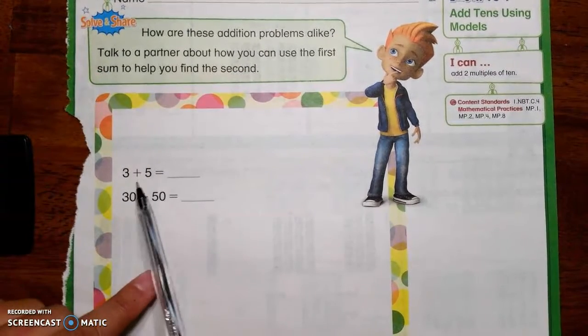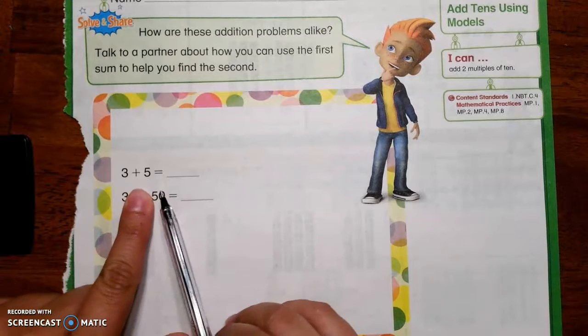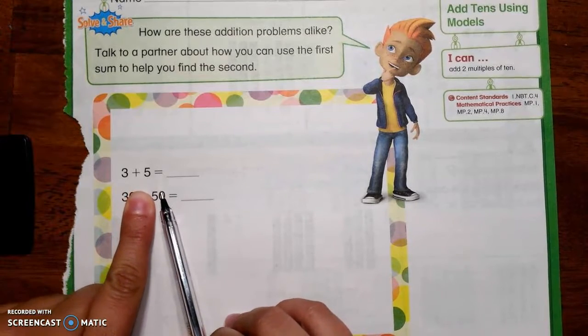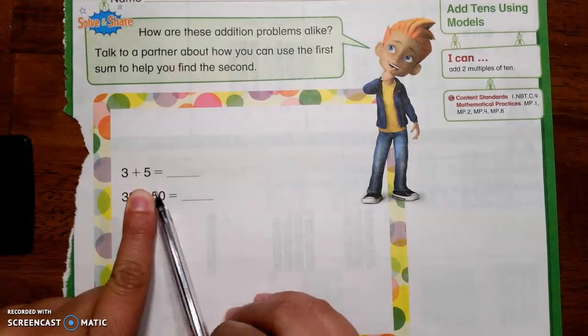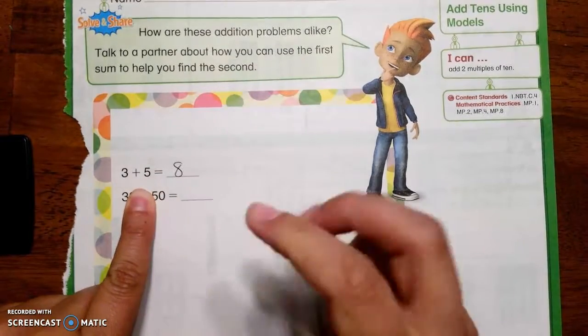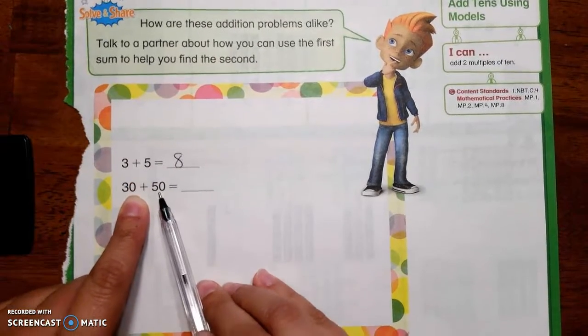I want you to look at this. 3 plus 5 and 30 plus 50. If I take away the zeros, it's the same as the first problem, right? 3 plus 5, we know that's easy peasy. That's 8. But I'm not so sure what 30 plus 50 is.